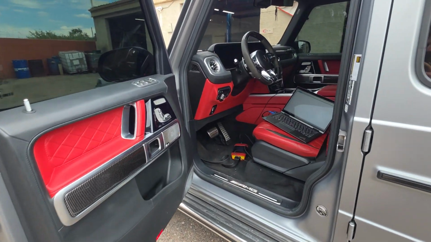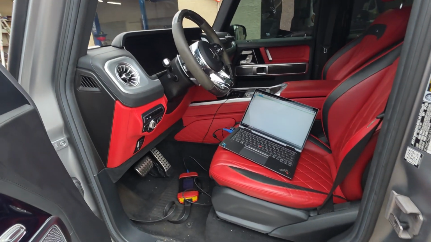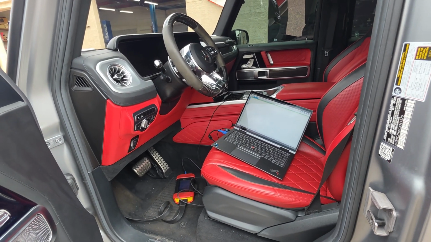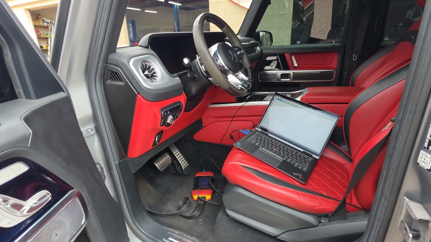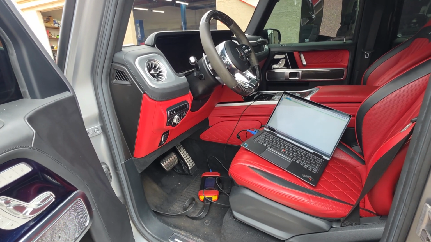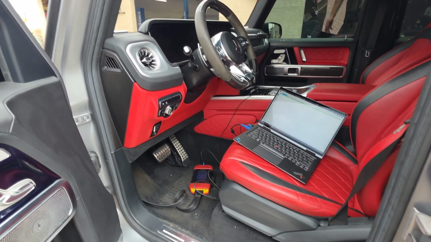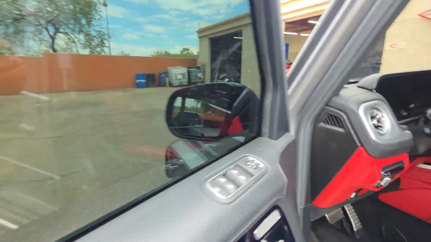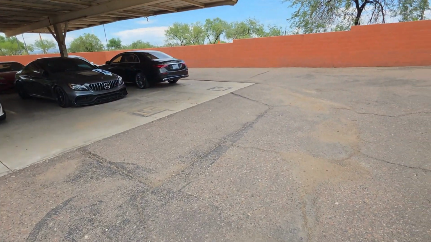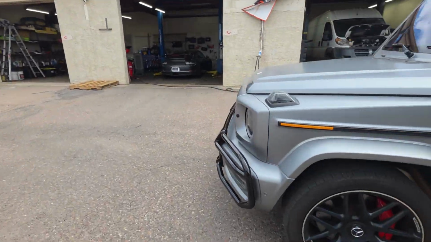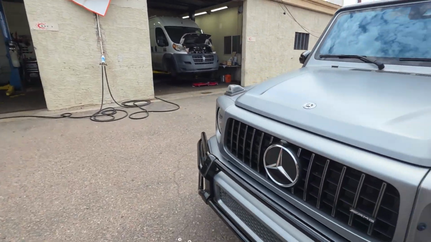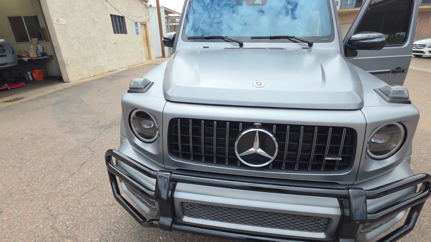You need to go in, you need to start initializing on the sensor, which triggers programming and updating, and then it will SCN code it, and then you will have to go and drive the car around until the calibration is completed.